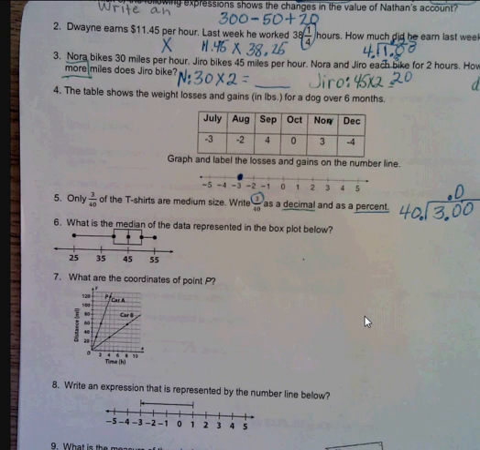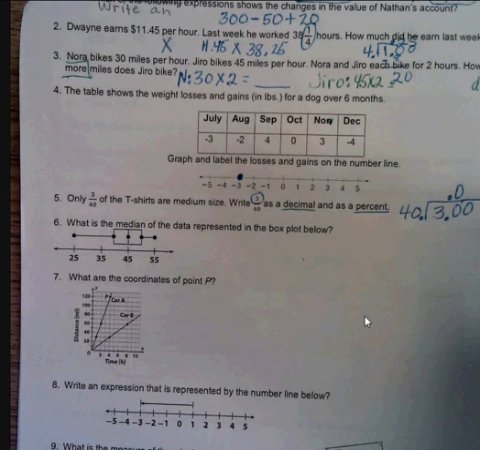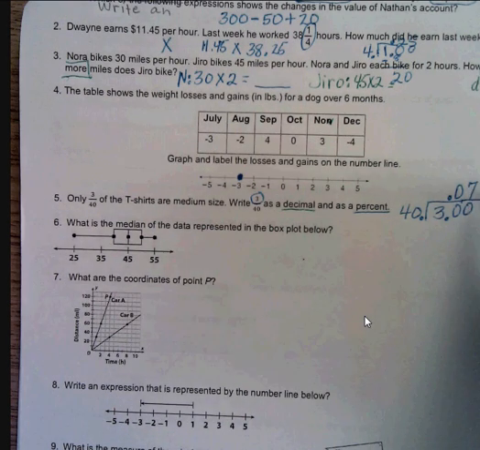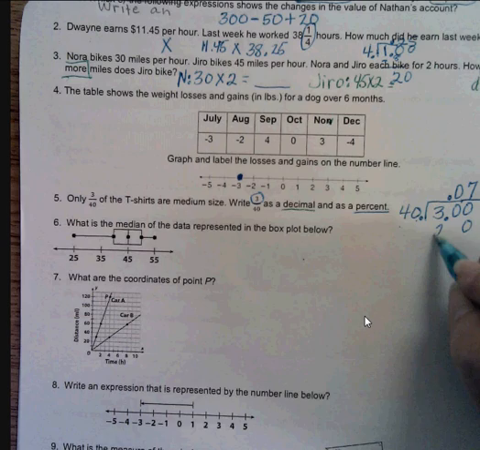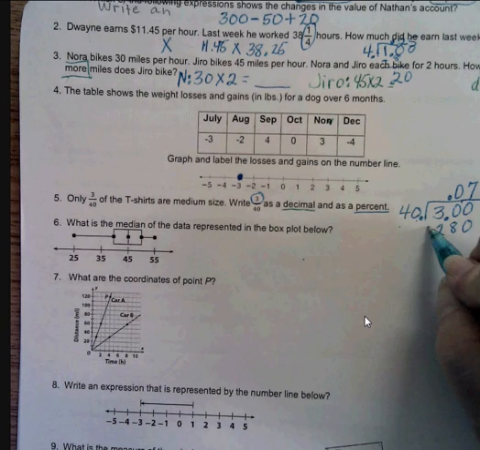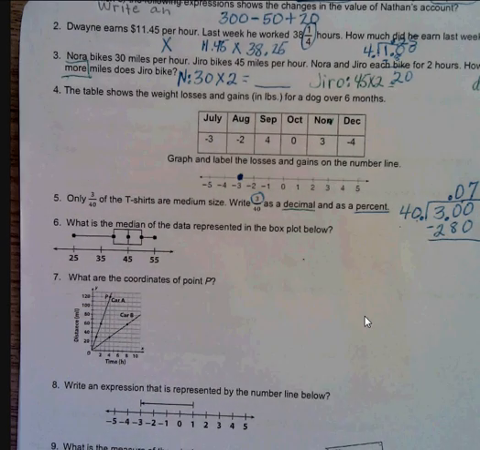How many times would 40, or 4, go into 30? Well, 8 times 4 is 32, so you know 8's going to be too much. So we're going to start with 7. Okay? So 7 times 0 is 0. 7 times 4 is 28. All right. Now, can you finish the rest of this problem? Okay, good luck to you.